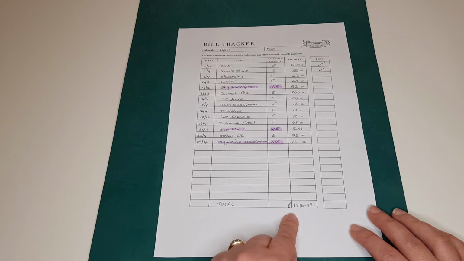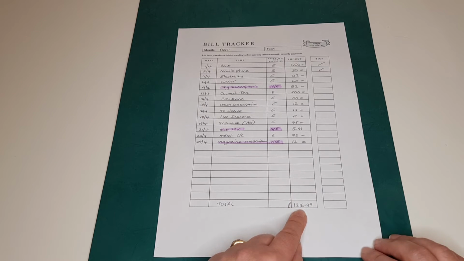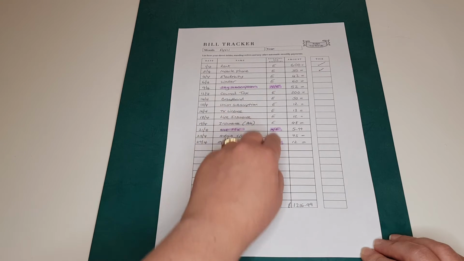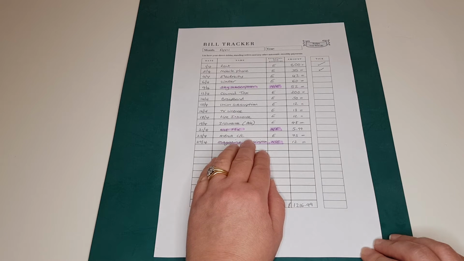Now, I total up the whole value of these amounts, and I know that the total amount of bills going out of my bank account this particular month is over £1,200. So that's the value that I know I'm paying on bills. Now, I want to go back to the essential, non-essential column, and this forms part of a review process of your direct debits and standing orders.